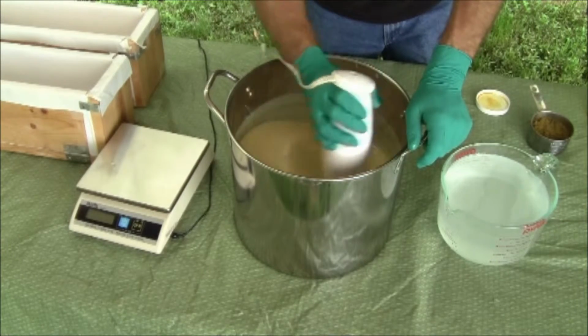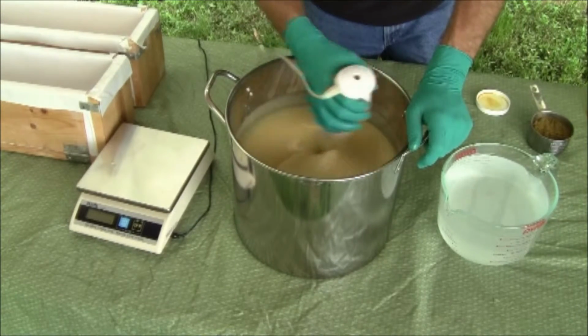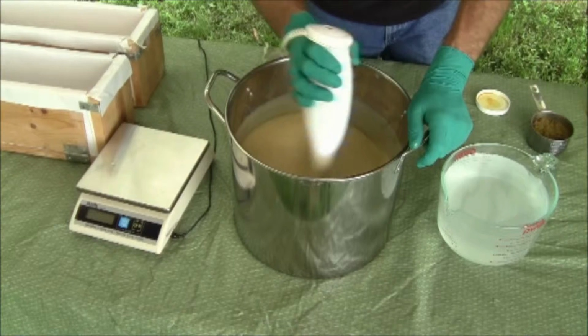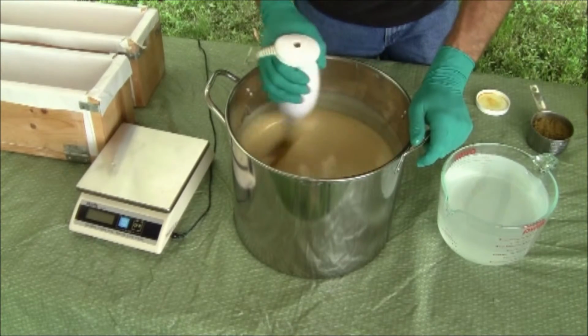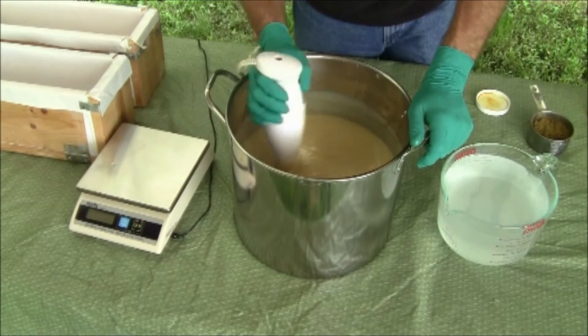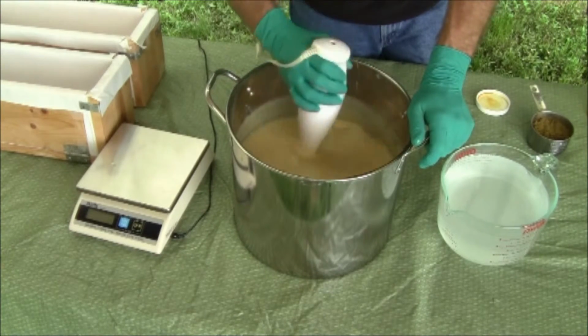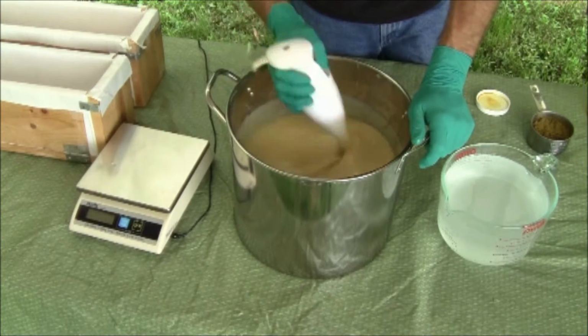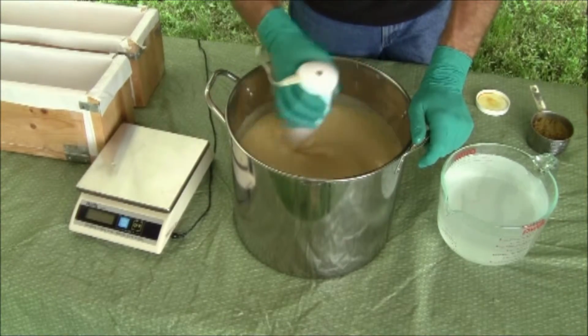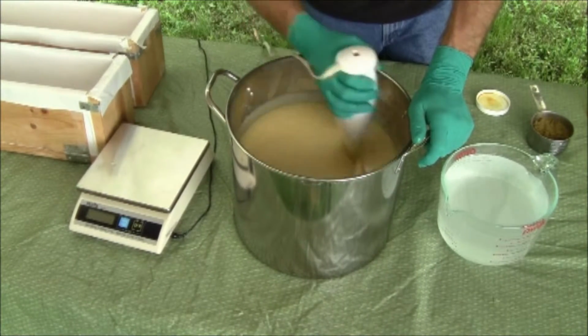So let's start with the basic building blocks of soap. The first would be vegetable fats and/or oils. This is a pot of vegetable fats and oils that have been precisely weighed out against the saponification values of a certain amount of alkali solution. The alkali is sodium hydroxide, also called caustic soda or simply lye.